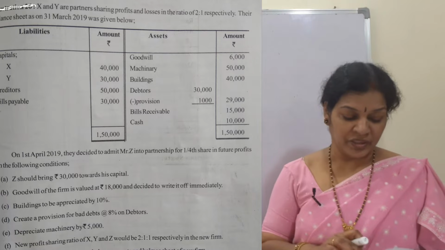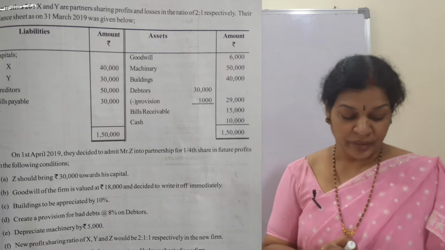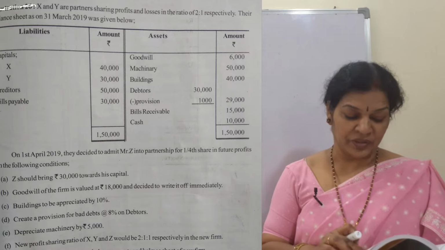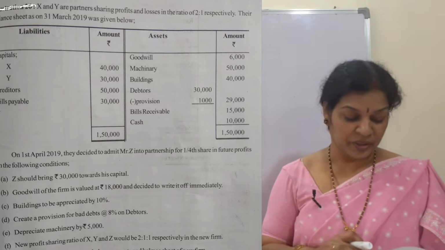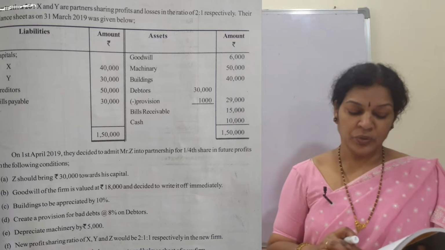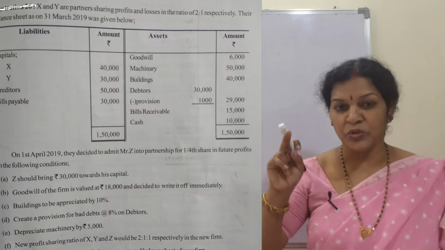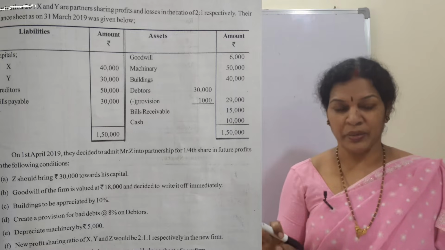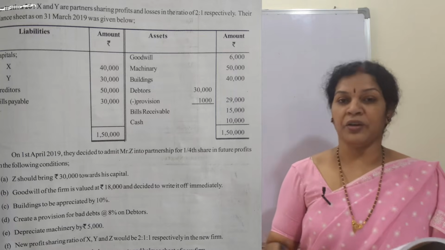This is about goodwill. Next, building is to be appreciated by 10%, revaluation account credit side, and create a provision for bad debts at 8% on debtors. Next, depreciation on machinery 5,000. This is also revaluation account. And the new profit sharing ratio of X, Y and Z would be 2:1:1 respectively in the new firm. This 2:1:1 is useful to write off the goodwill, not anywhere else. Remember this point. Now give journal entries, necessary ledger accounts and balance sheet of the new firm.